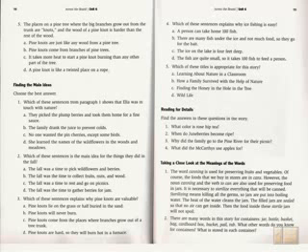Okay, reading for details here is an important one. This exercise is similar to the exercise you have on page 92, answering questions. What color is the rose hip tea? It is on page 4, line 44, the color of the rose hip.